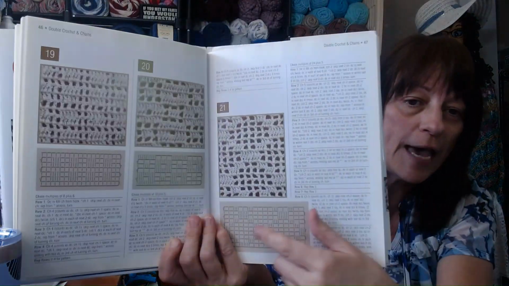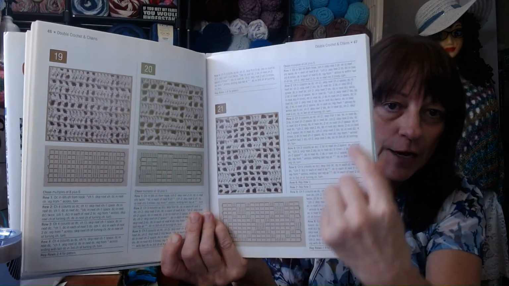So when I find a book that has just those patterns and no written words, I tend to shy away from that book. I'm lucky that this book actually has both. So underneath the pattern, you'll see they have the drawn pattern and then they have the words. And that's how I'm getting myself into reading the patterns.